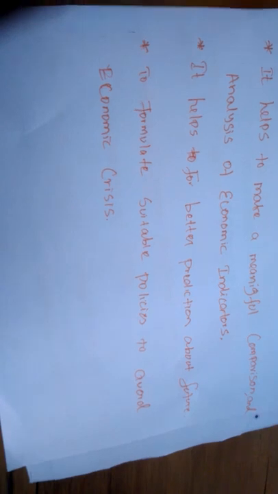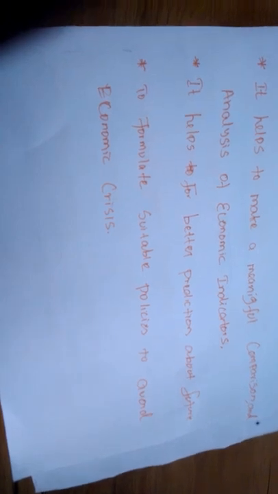Next, macroeconomics helps to make better predictions about the future. What problems will arise in the future and how they will affect economic activities, everything can be understood by studying macroeconomic analysis. Macroeconomics is also helpful to formulate suitable policies to avoid economic crisis.